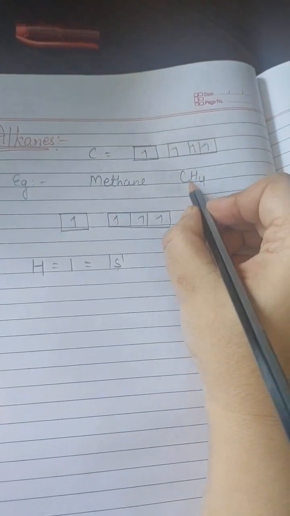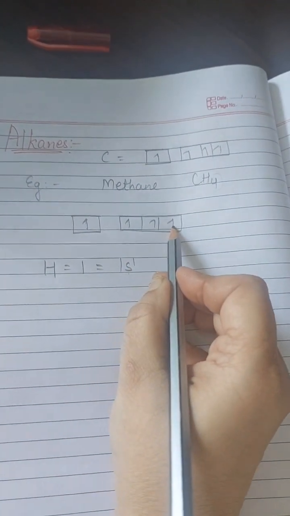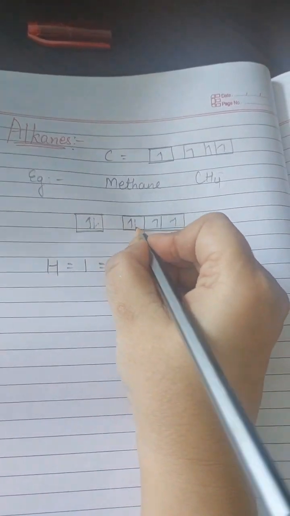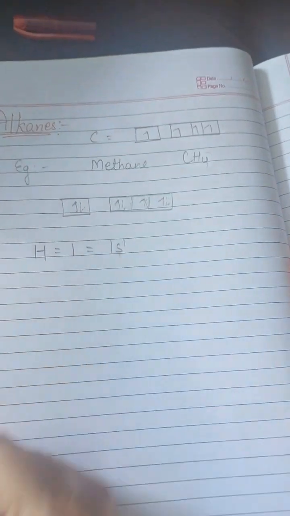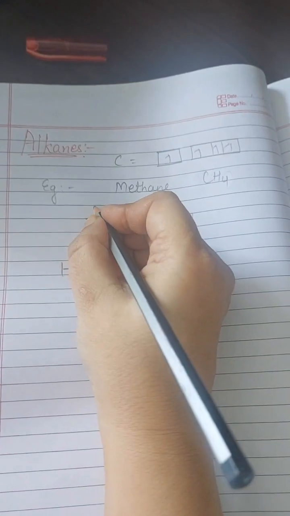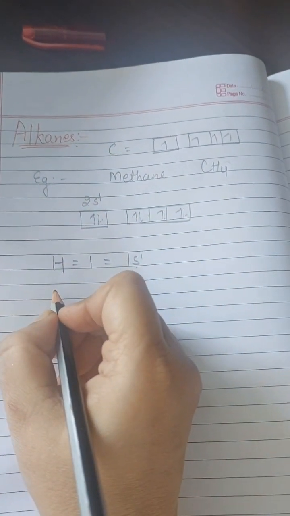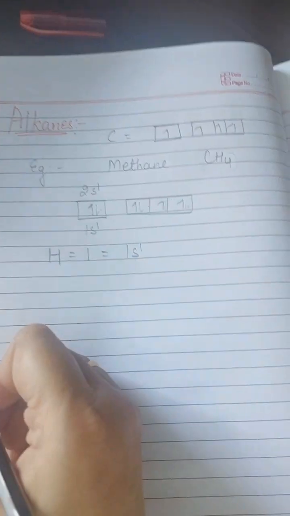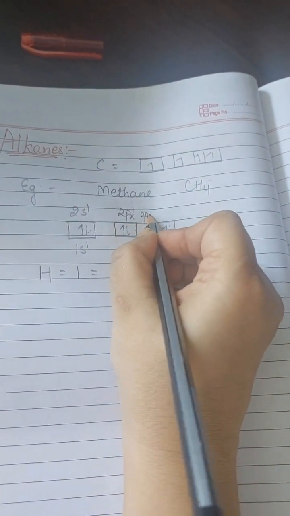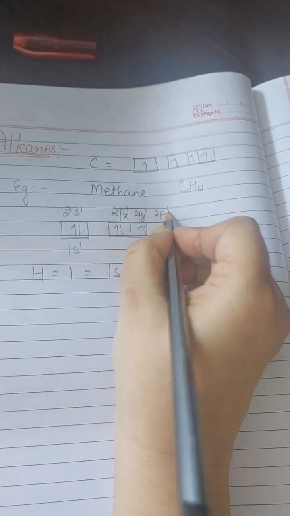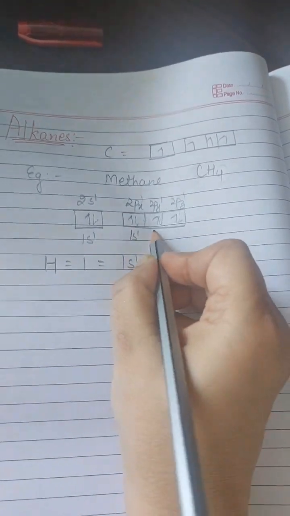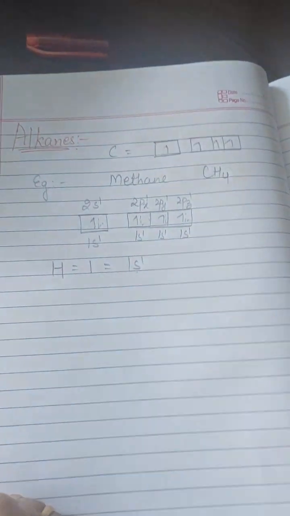Now let's add these 4 hydrogens in all these 4 subshells. So this is hydrogen, this is hydrogen, this is hydrogen, and this is hydrogen. This is carbon's 2s1 orbital and hydrogen's 1s1 orbital. These are carbon's 2px1, 2py1 and 2pz1 orbitals. And the hydrogen's orbitals are 1s1, 1s1 and also 1s1.